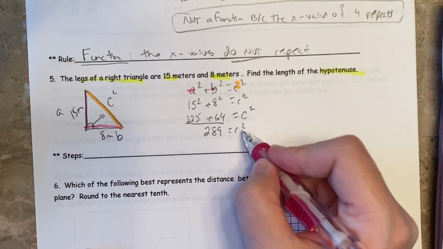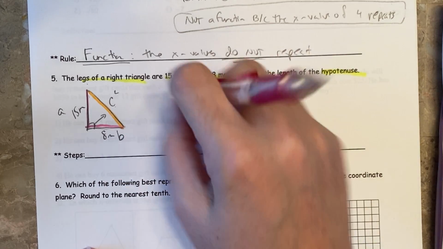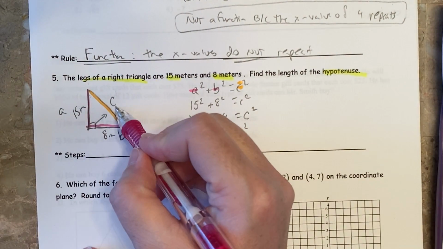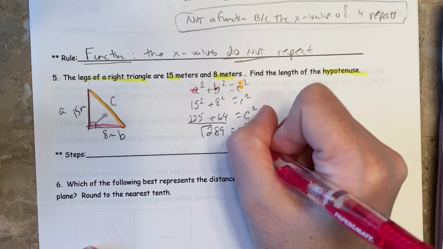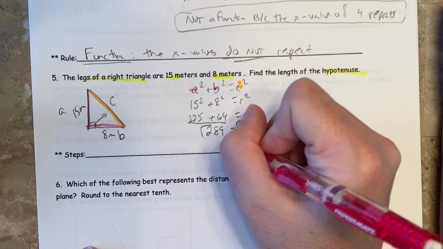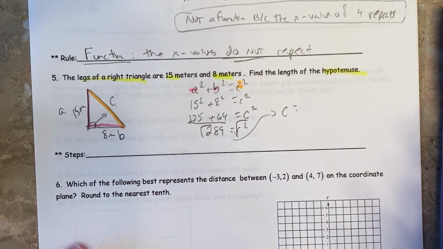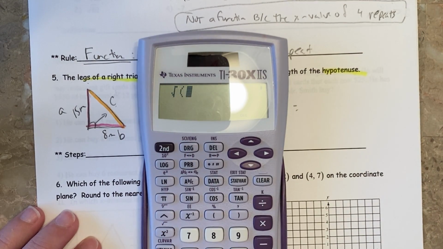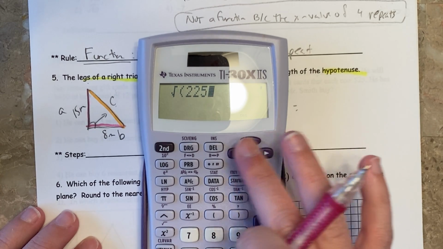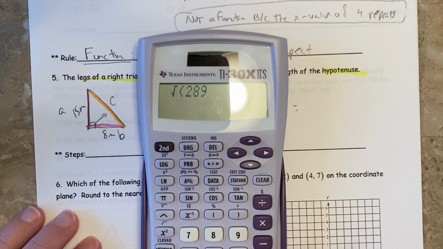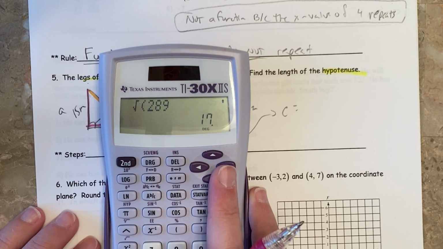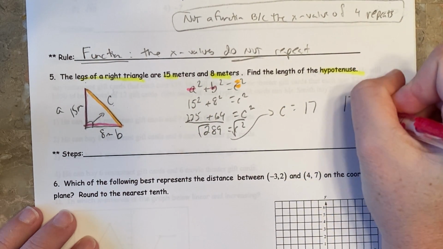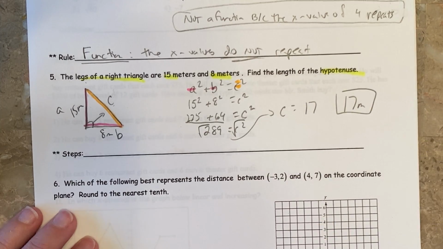And remember, we don't want c squared, we want c. So even though that looks like a c squared, sorry, that's c, not c squared. Take the square root of both sides, and then we're going to get c equals. So now we're going to do second x squared, 289, and that is going to get us 17. So the square root of 289 is 17. So that's going to be 17 meters.